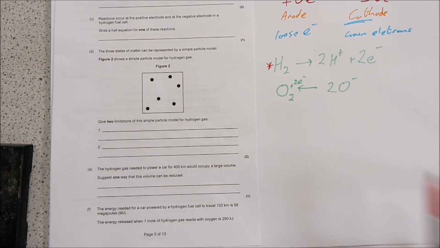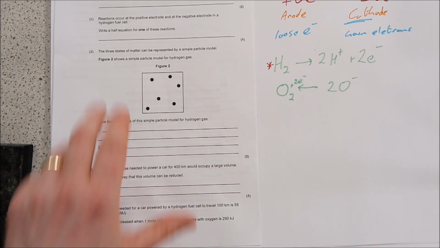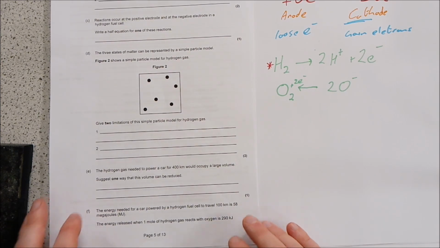So D. So three-stage symmetric can be represented by a simple particle model. This is somewhere where they're bringing lots of different parts of the spec and putting it into one question. They do this quite often. Remember that every 3 or 4 years, everything on the spec needs to be covered in an exam somewhere. So they'll try and grasp different bits of the spec and put in as much as possible.